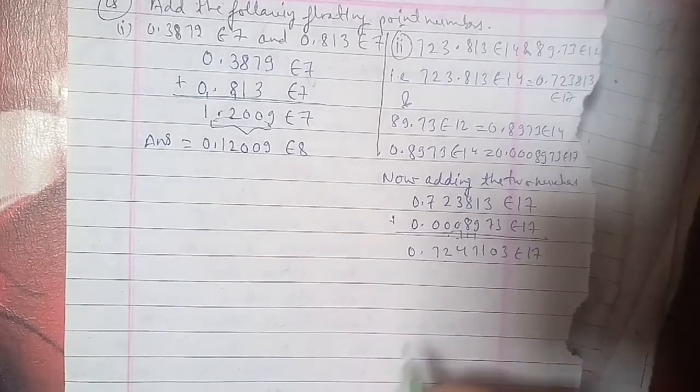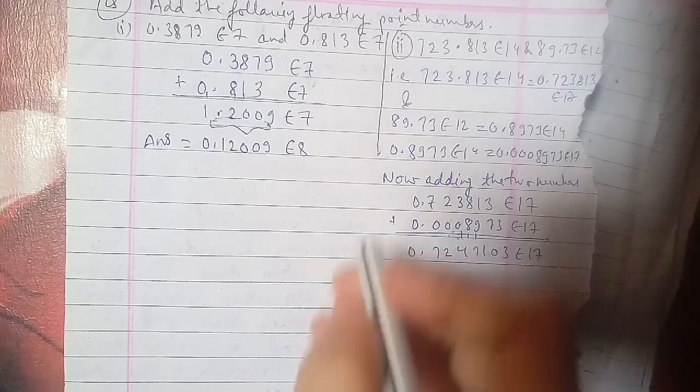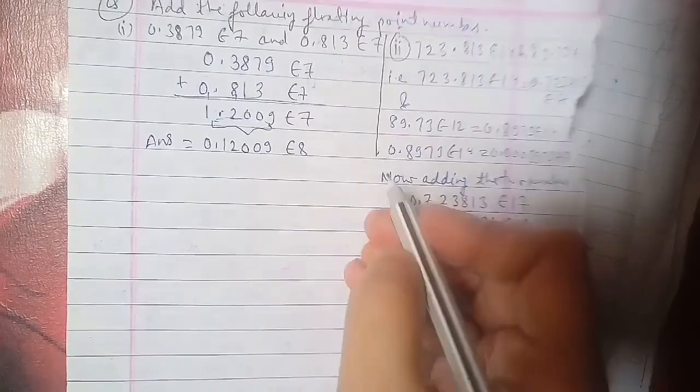The result is in normalized form. Now I will go ahead for the next number, that is the third question.